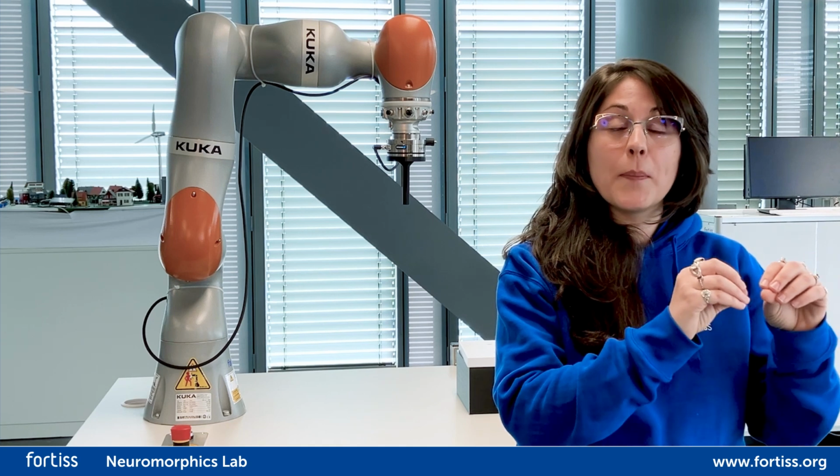So if we think about a robot interacting with the environment, the first thing that you think is vision, right? We need to give the robot the ability to see what's in front of it. In order for the robot to be attentive to what's going on, you need to somehow define visual attention. But what does visual attention really mean? So let's have a look at this video.